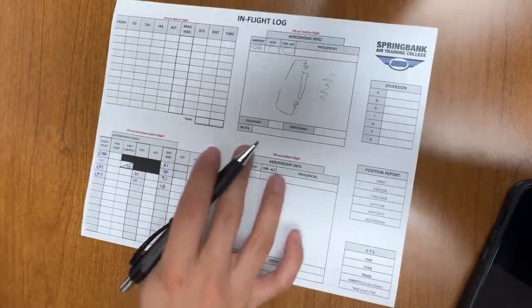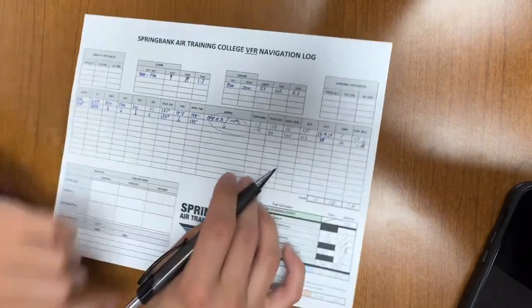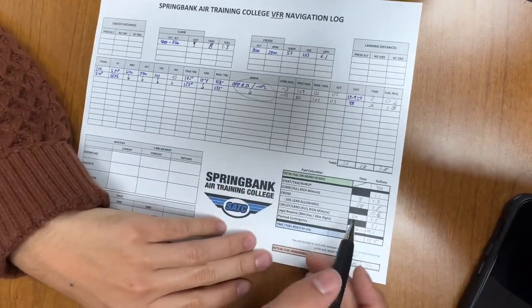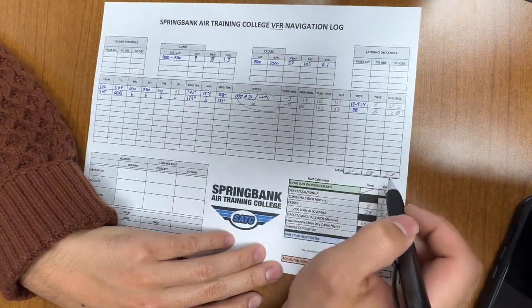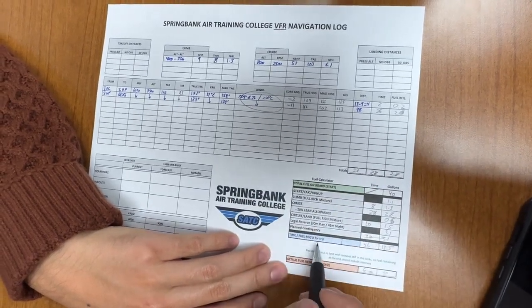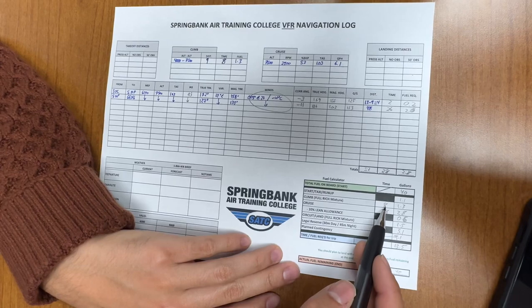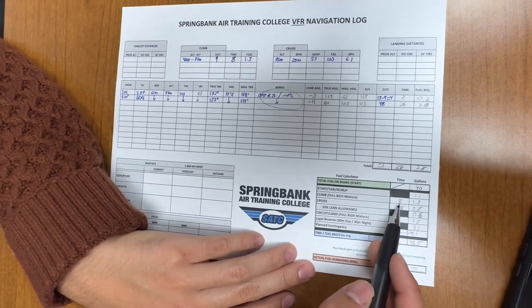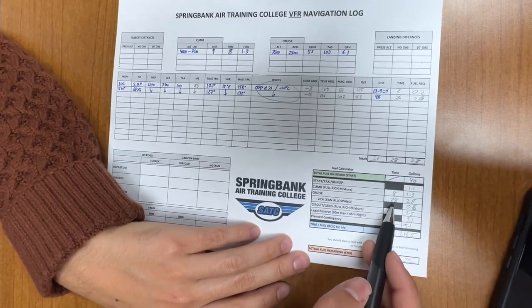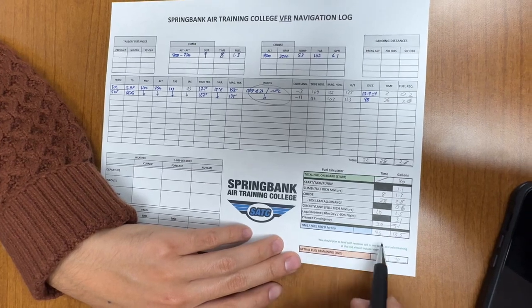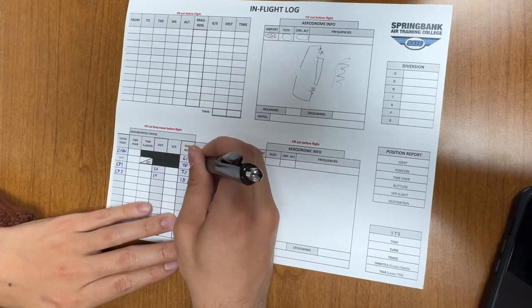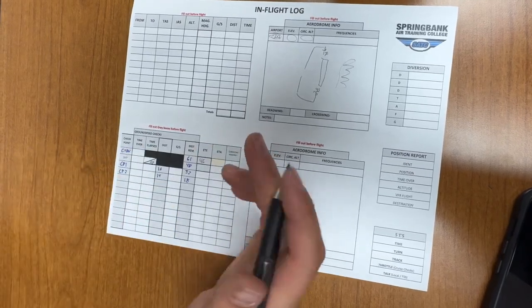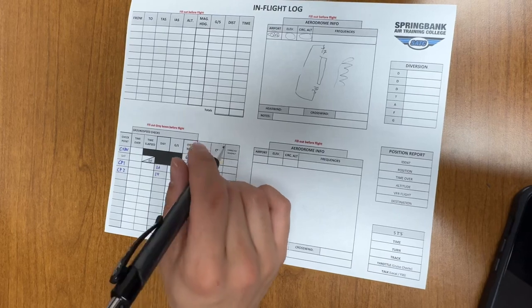Estimated time en route. From Springbank, how long is it going to take you to get to Vulcan? Well, you'll basically take the sum of all this time. So according to the timetable, your climb's going to be 8 minutes plus another 28 in cruise, another 10 for circuits. So about 46 minutes is going to be when you get there with the circuit. Some choose to do it without the circuit. With the circuit is more accurate in my opinion.